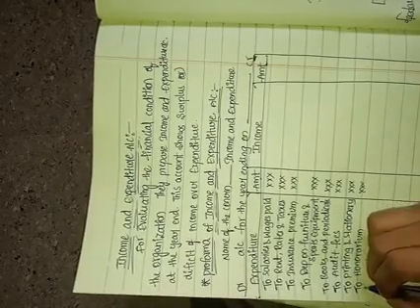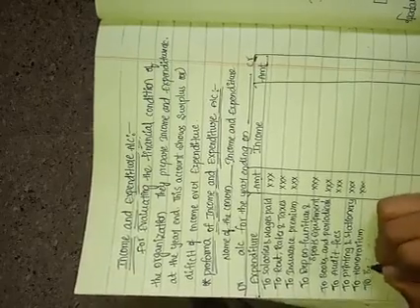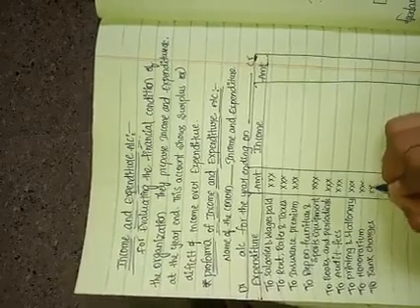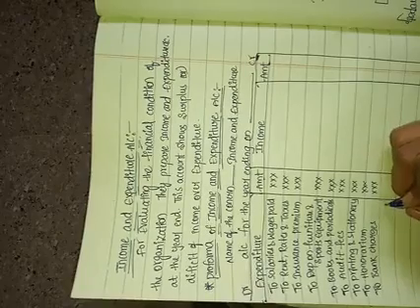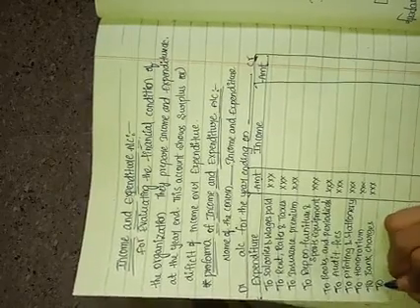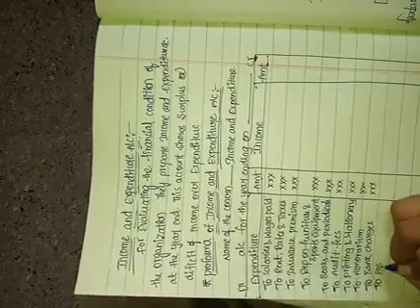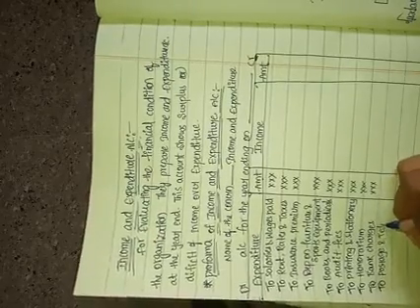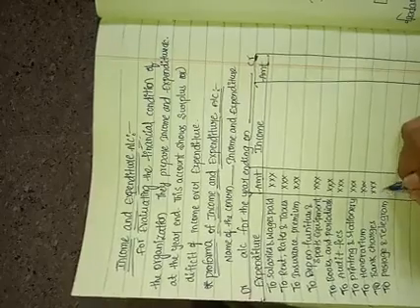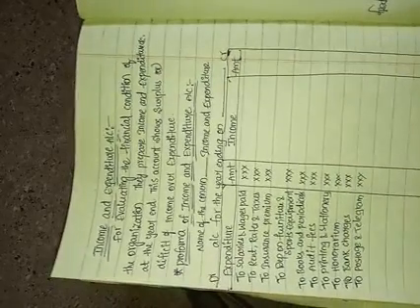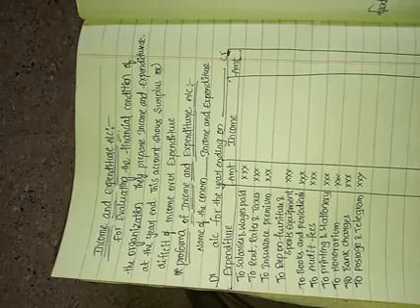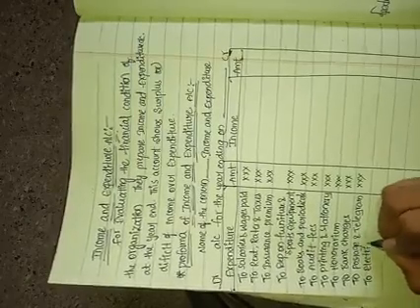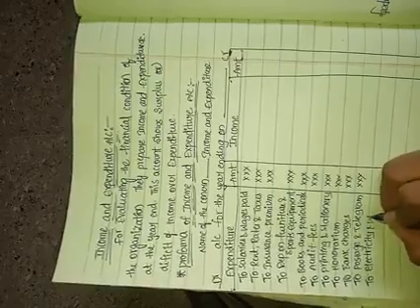Next is to bank charges. Next is to postage and telegram. Next is to electricity and water.